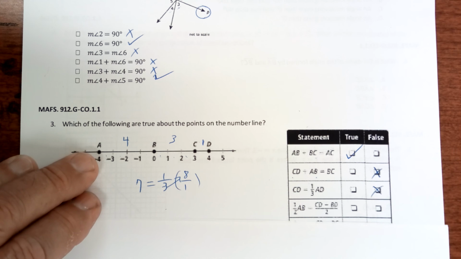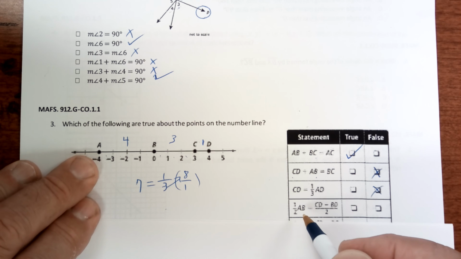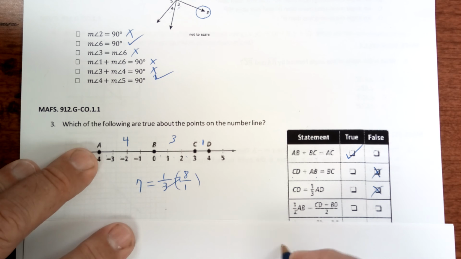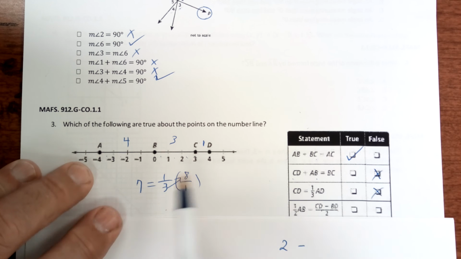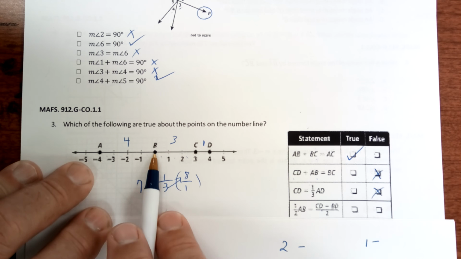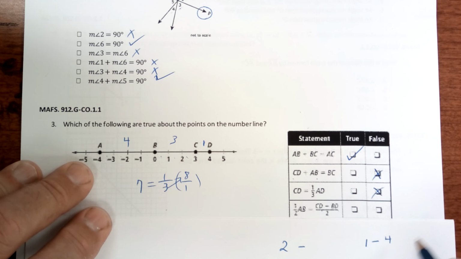This one right here, let me think about it. Half of AB. AB is this one, so half of 4 is 2. So I get 2. I think that's a minus. So these get kind of weird. CD minus BD. CD is 1. So 1 minus BD. It's kind of hard to read, but I'm going to say that's 4. Okay, and then I'm going to divide by 2.